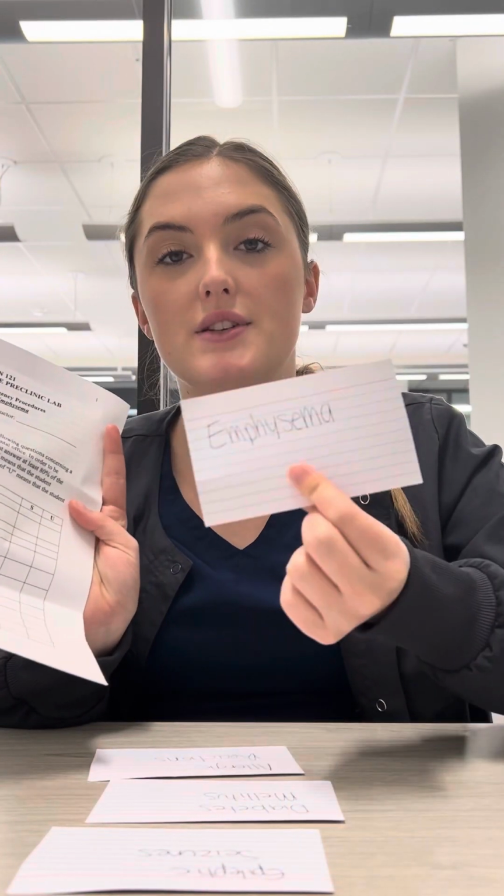Okay, so this is Medical Emergencies Part 2. We have emphysema as our first one. So what does COPD stand for? And that is chronic obstructive pulmonary disease. Is emphysema a form of chronic obstructive pulmonary disease? Yes. What effect does emphysema have on the lungs? It destructs the alveoli, the tiny air sacs.